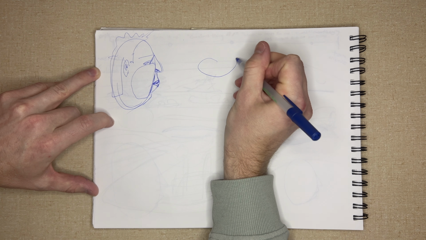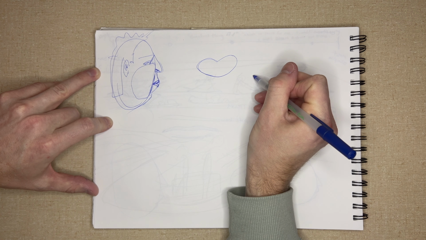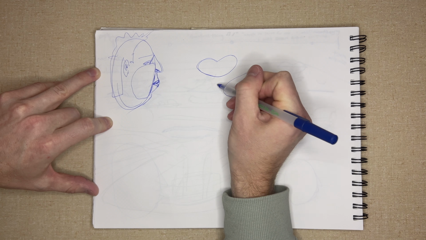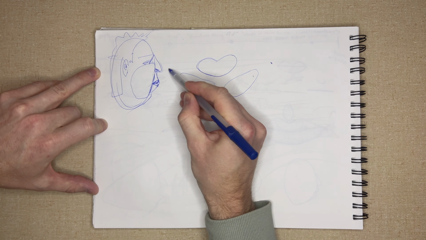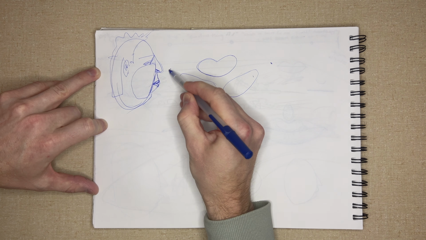Let's try it again. The heart, almond, almond. The almonds get smaller as they go to the corner of the mouth. Speaking of the corner of the mouth, let's go ahead and draw those in. Somewhere in between. You know, maybe it's like going through the middle of that heart. I don't really know. The bottom of that heart, the bottom third.